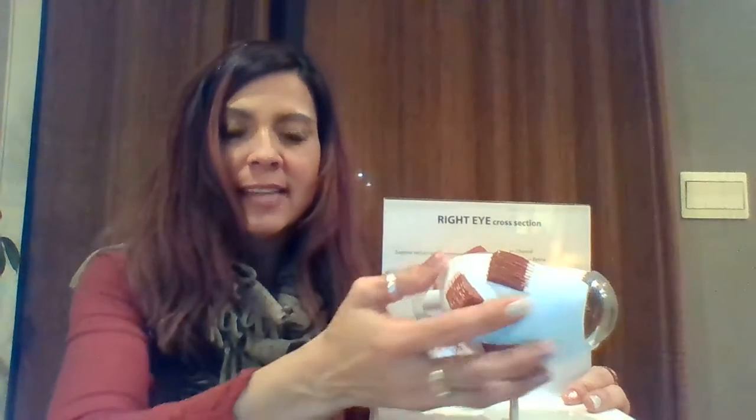Hello and welcome. Today we will be discussing the 18 structures of the human eye. I have borrowed this model of an eye to help us visualize as I walk you through these 18 structures. To begin with, I will just begin with the three layers of the eye.